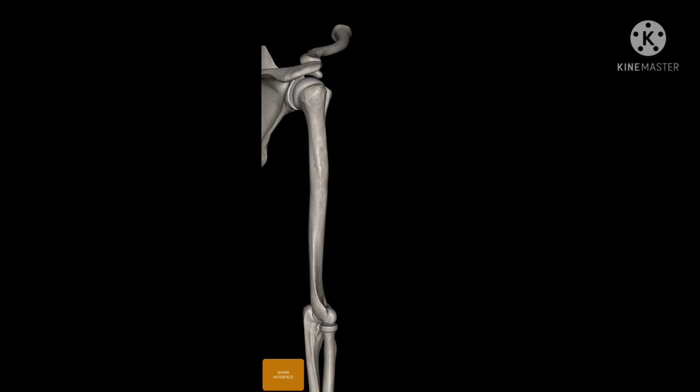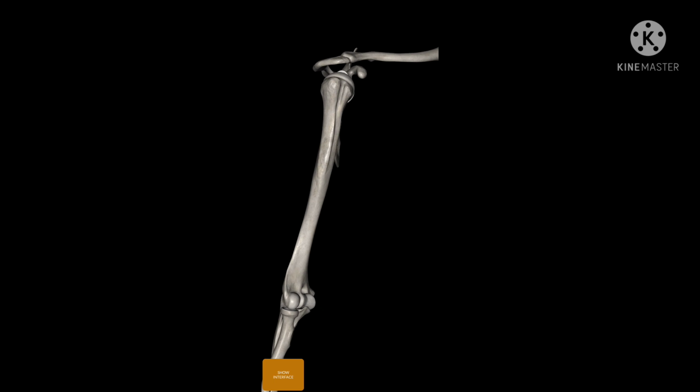Now let us see the side determination. What is side determination? This upper portion is rounded, which forms the head, and the lower end is the expanded portion, flattened from before backward. The head is directed medially, upward and backward. It is not facing front, it is facing backward. There are two tubercles, as you can see in the diagram. This is the greater tubercle, and this is the lesser tubercle, which is present at the medial side of the arm.